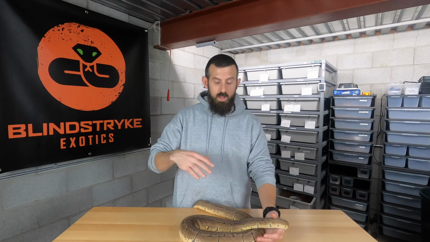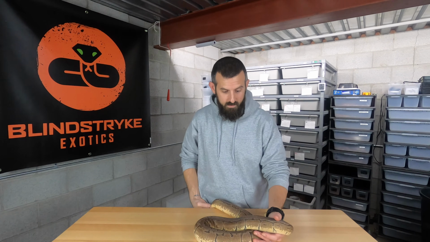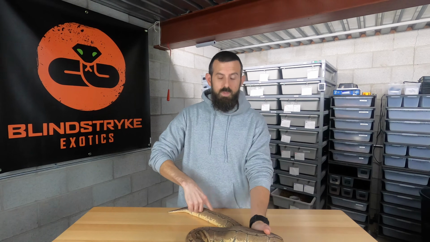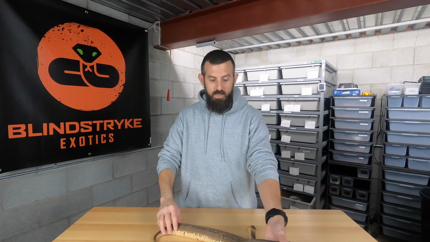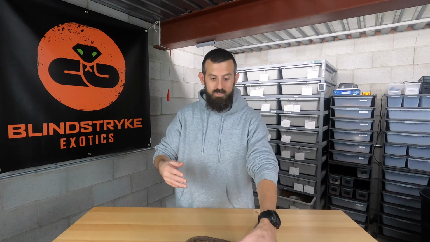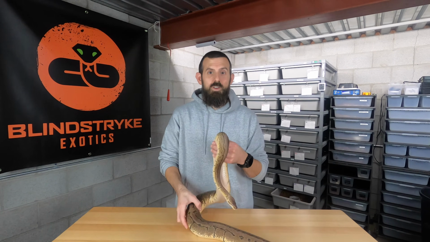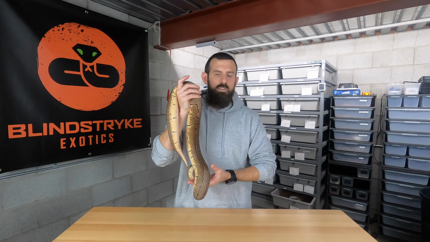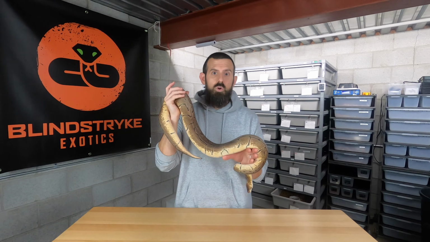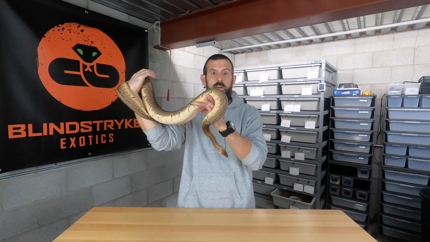And that works through, if she was super pastel and super enchi and super orange dream, she would pass on one copy of every single one of those genes to her offspring. So if you have a snake that has those three genes in it and they're all supers, then you have a very awesome snake and you're going to have some very awesome offspring as well. But it's not very common to find a snake that has that many super forms of a gene in it.